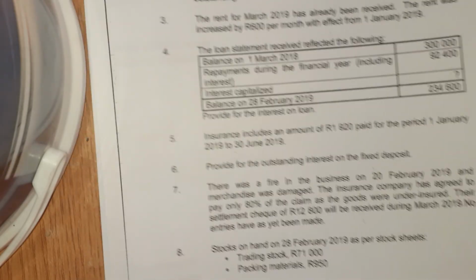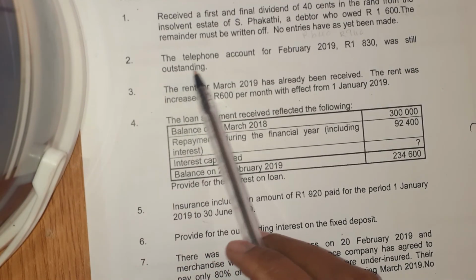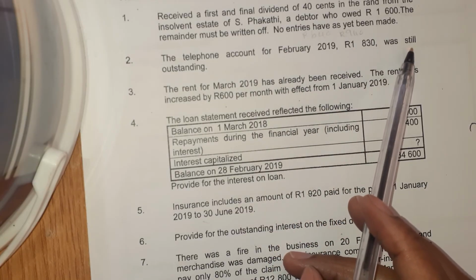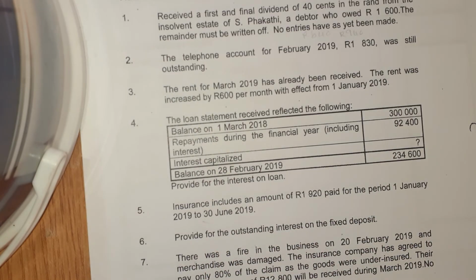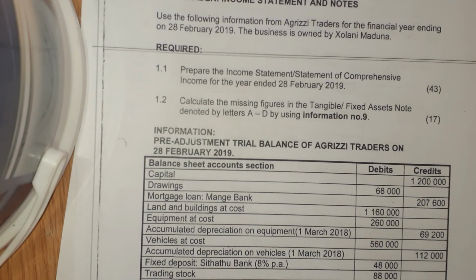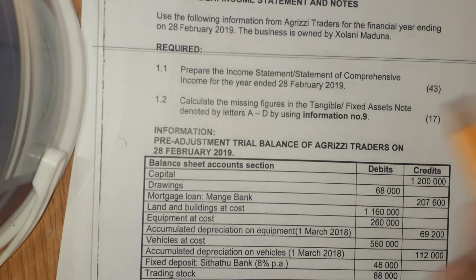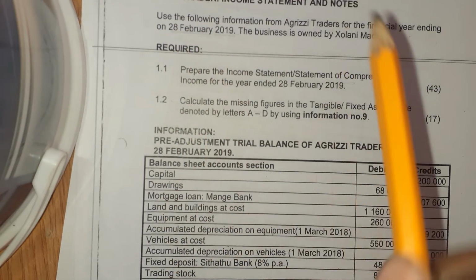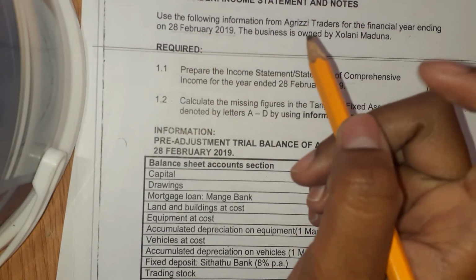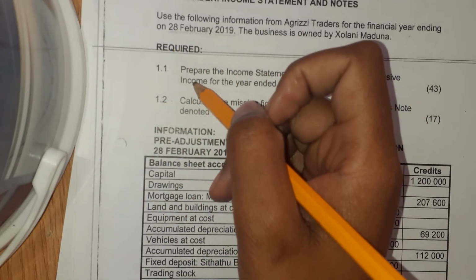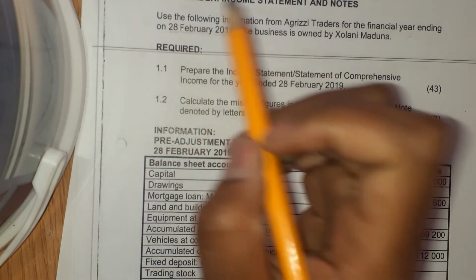And now moving on to adjustment number 2, it says the telephone account for February 2019, 1,830, was still outstanding. All right, one thing I almost forgot, guys. Before we tackle that, we have to know our year end. So if they say the financial year ending on 28 February, it means the financial year starts exactly the following day. So we do not count leap year with February. When they say 28, you don't say, okay, maybe that year was a leap year. No, you don't. It ends on the 28th, which is the end of the month.